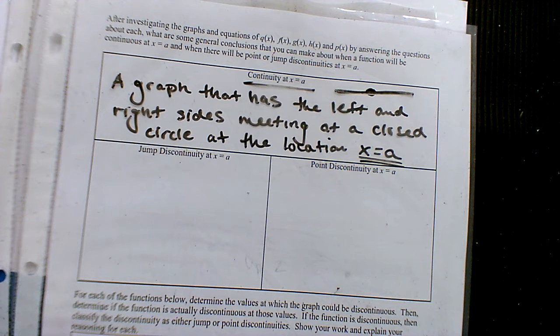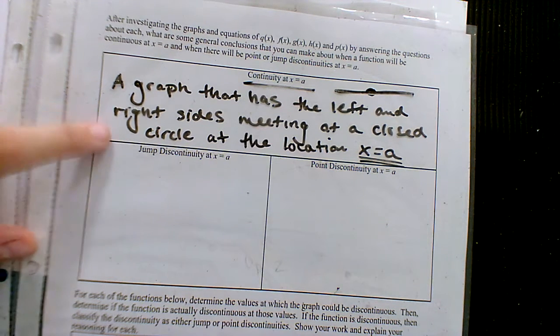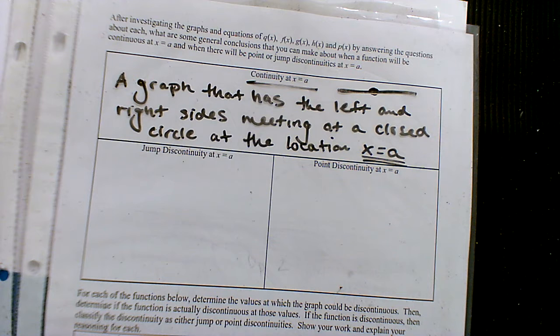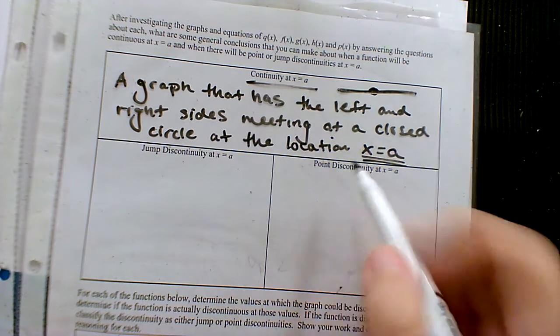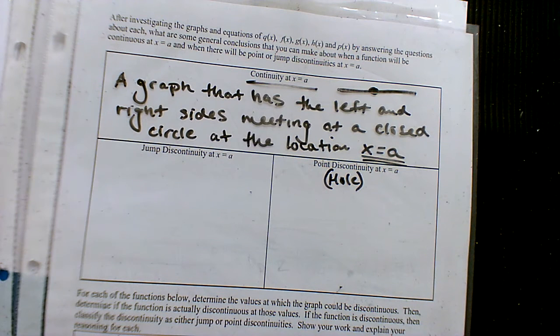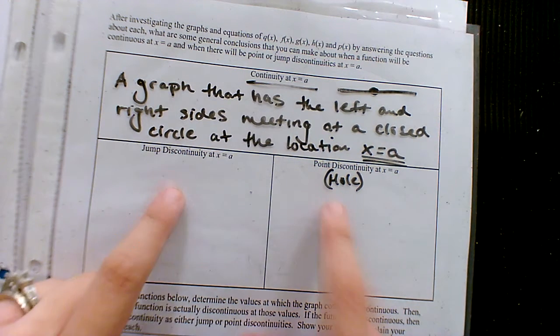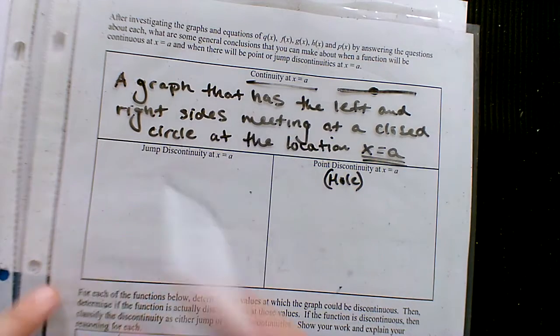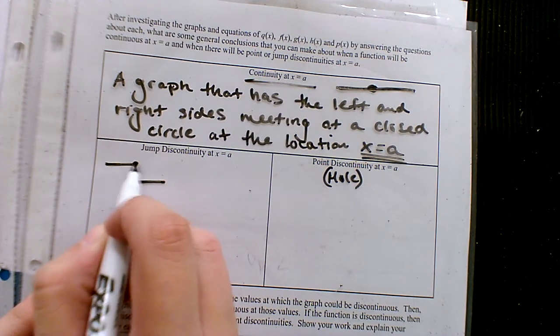Do the left and the right sides meet at a closed circle? Basically, everything has the same height, everything's meeting up. If one of these two things is not happening, for instance, if they don't meet up, that means they have some type of jump or gap. But if they do meet up at an open circle, that would be our point or our hole discontinuity. So if one part of this definition doesn't fit, it must be one of these other two options.